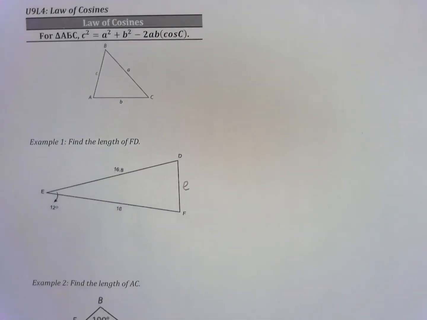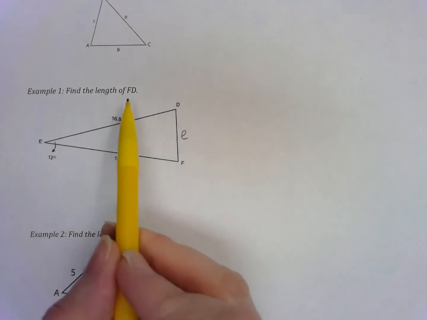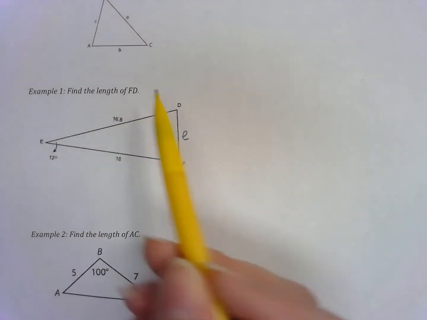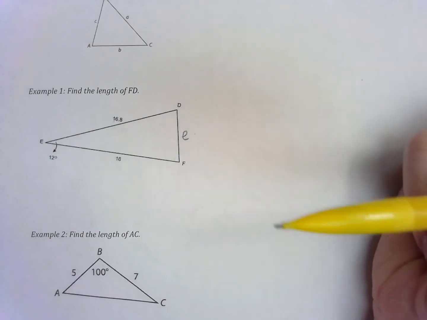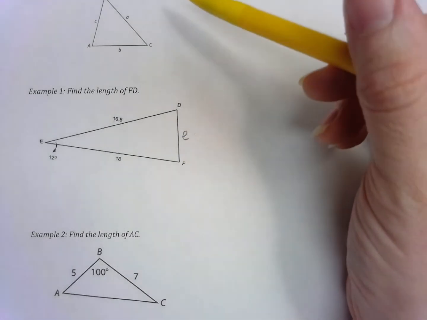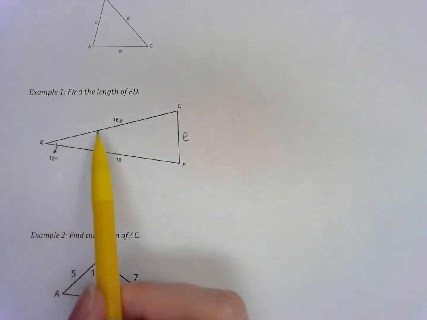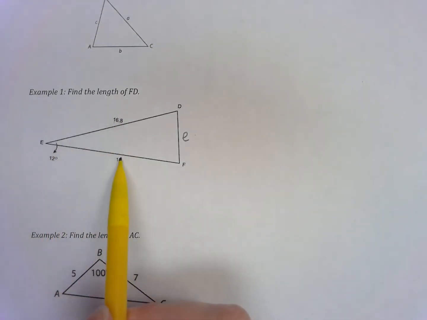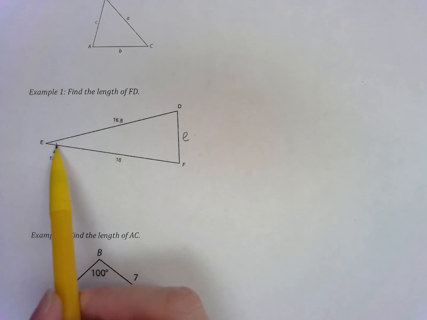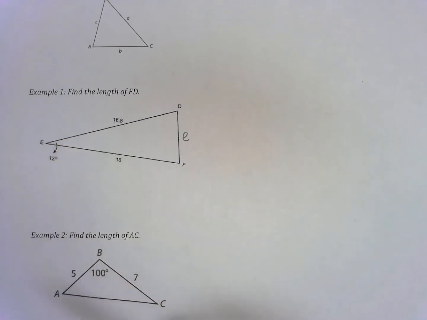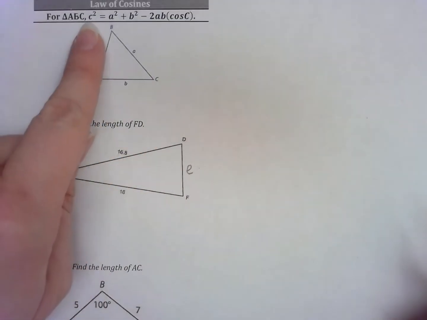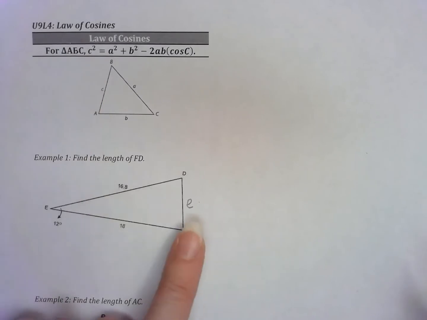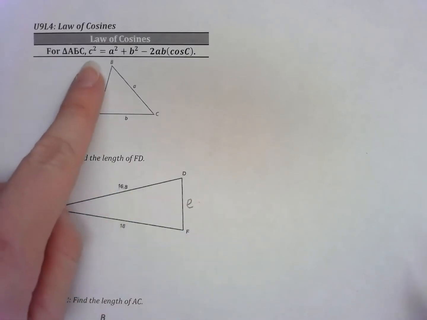So let's look at this in our first example. We're going to find side FD. So FD is here. We're going to call that little e. Law of cosines works when you have two sides of the triangle and the angle included between those two sides. So to solve for this missing side, that's going to be our little c in the law of cosines. So our missing side is little c.